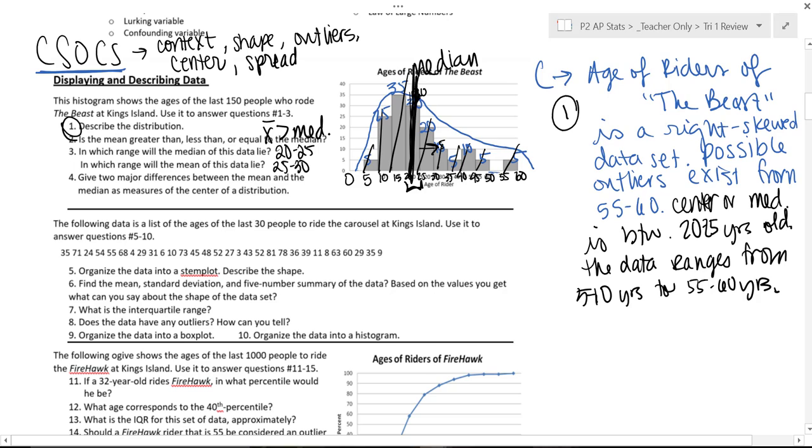The two major differences between the mean and the median are that the median is going to give you your middle value, whereas the mean is less resilient to outliers, so it's more impacted. So this 55 to 60 gap right here has way more of an impact on my mean.